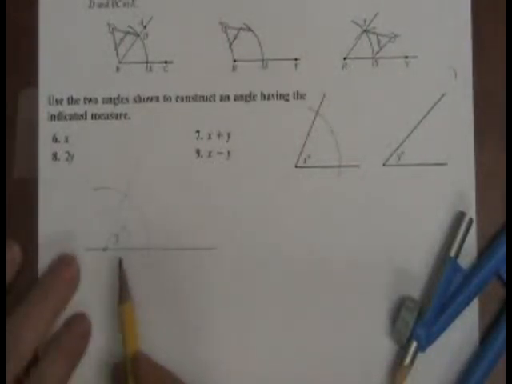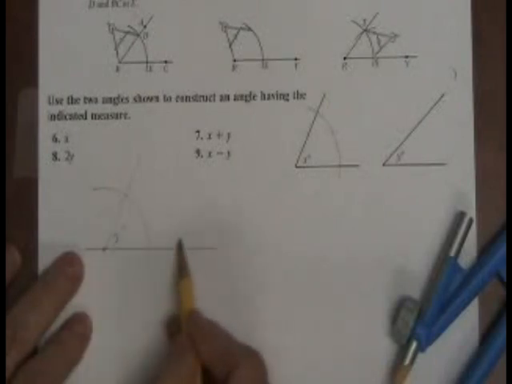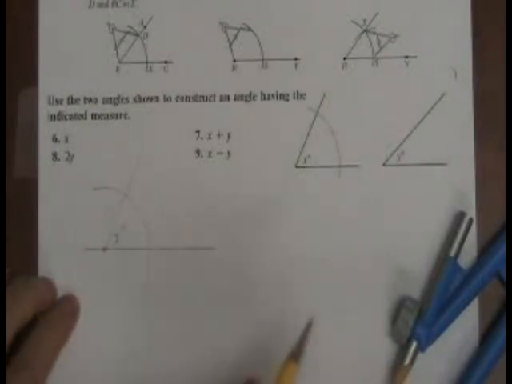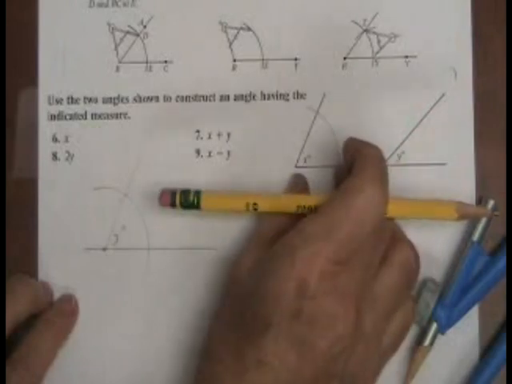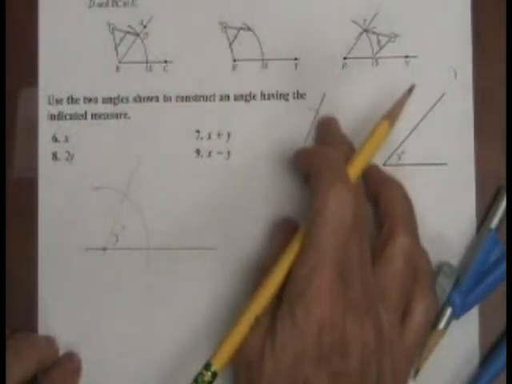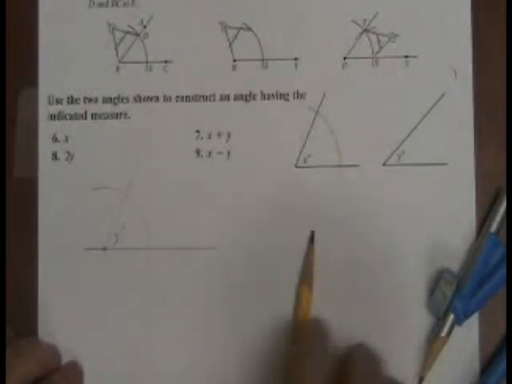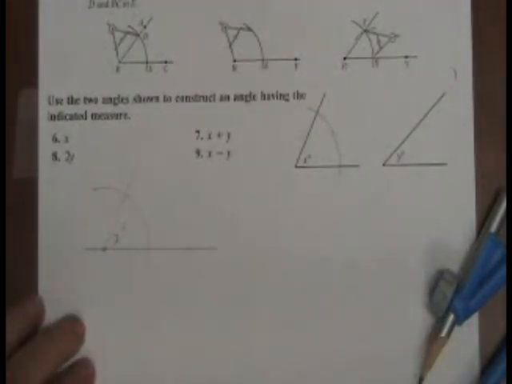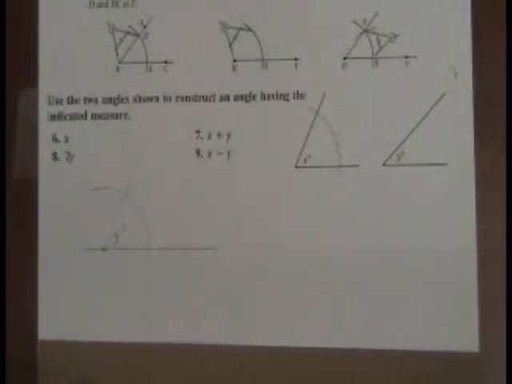All right? So the first step here is to draw a line. The second step is to make an arc at some distance. Doesn't matter, but it has to be consistent from here to here. Then you measure. Let's see real quickly if we could copy Y. I bet we can, and then I'm going to let y'all do these others.